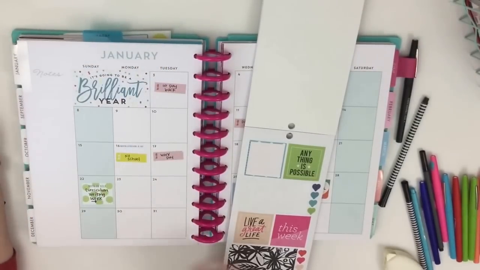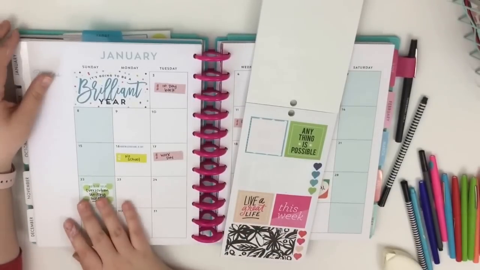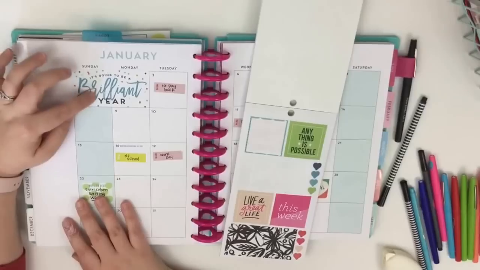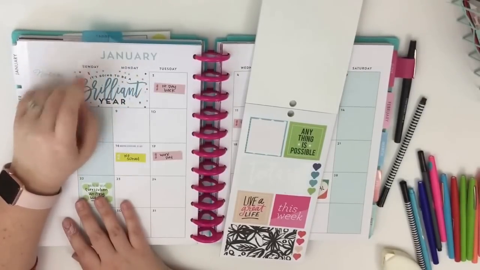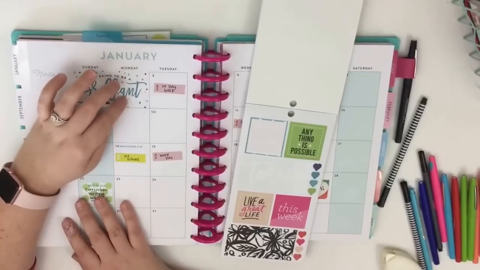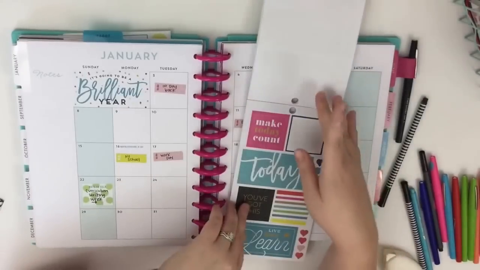So I just chose that sticker just because I liked it. But it ties in the blue, and it also has brought in a few other colors, which is kind of exciting, because that means I can actually tie in some other colors based off of this sticker. So I'm really excited about that.